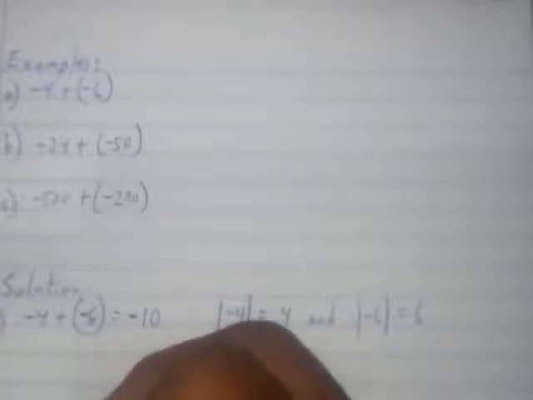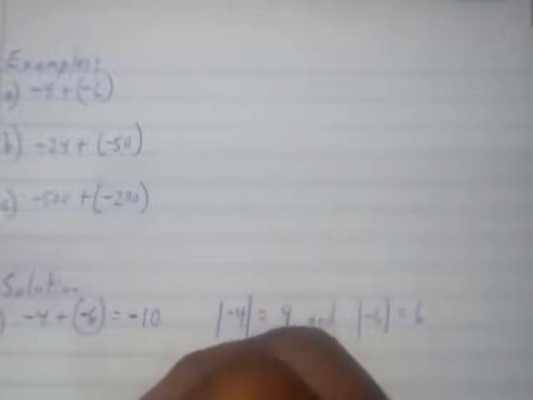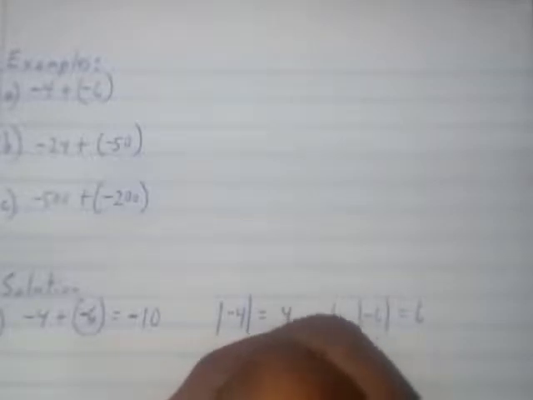Let's go to the second example now. B, it says negative 24 plus negative 50. What's the answer? First thing we need to do is find their absolute values.